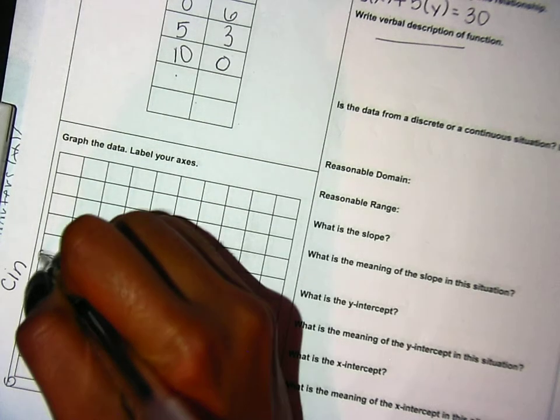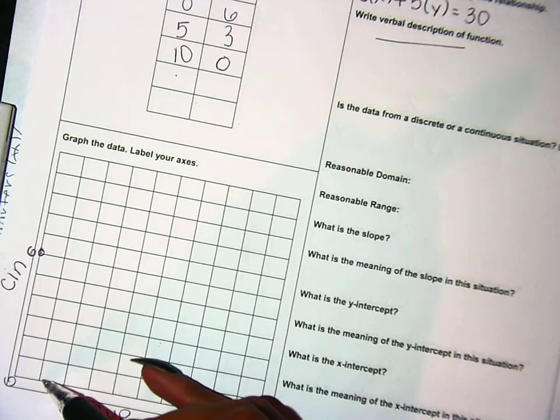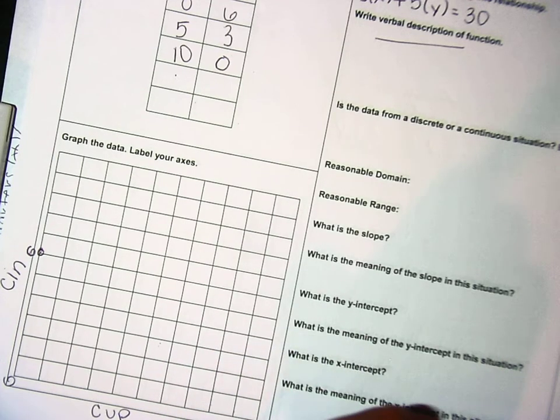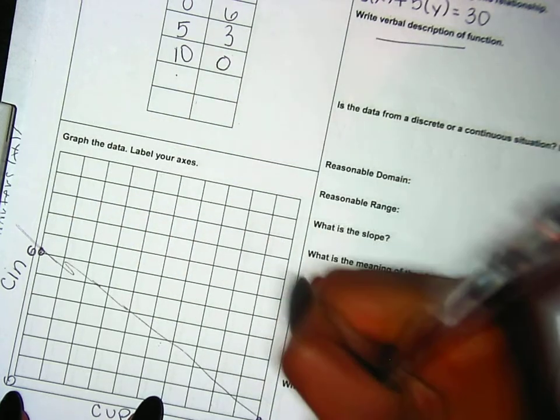So I'm going to graph my first point. This is 6, and this is 10. So, my quick sketch.